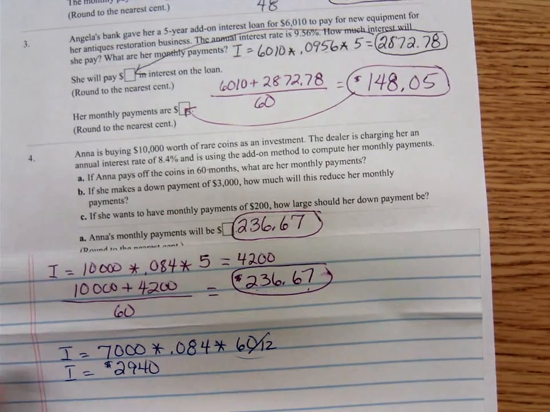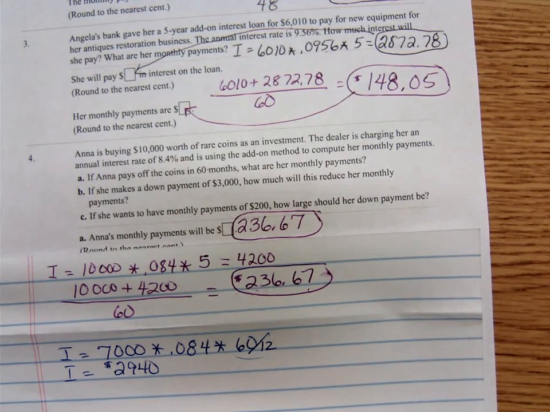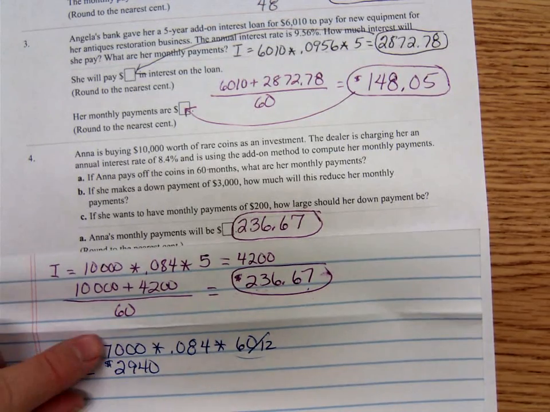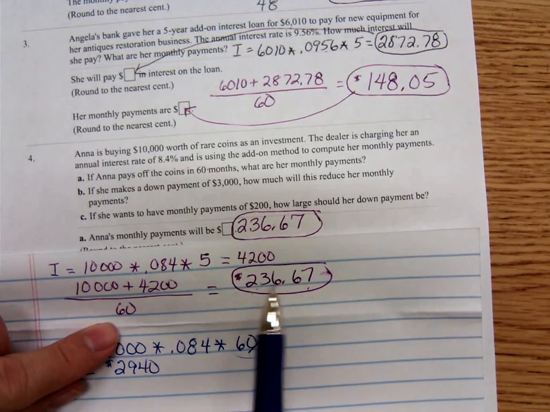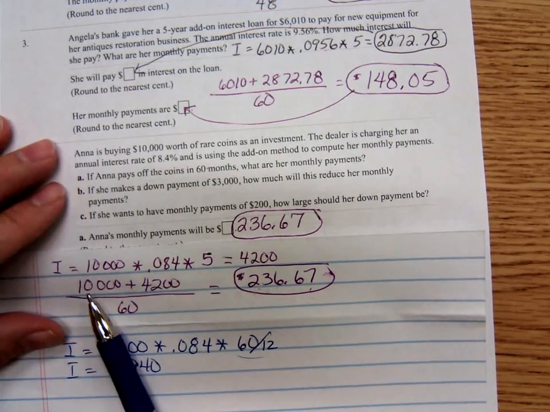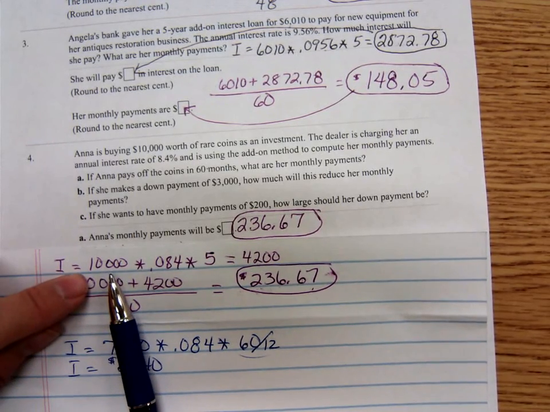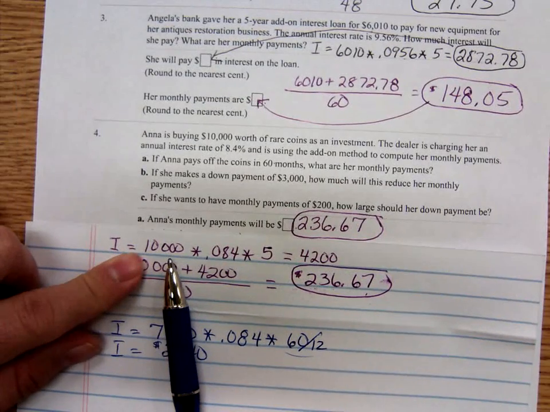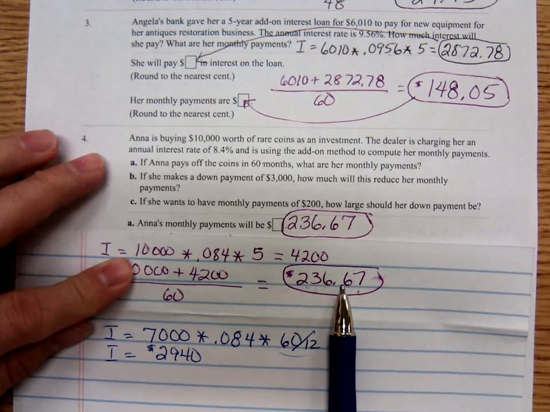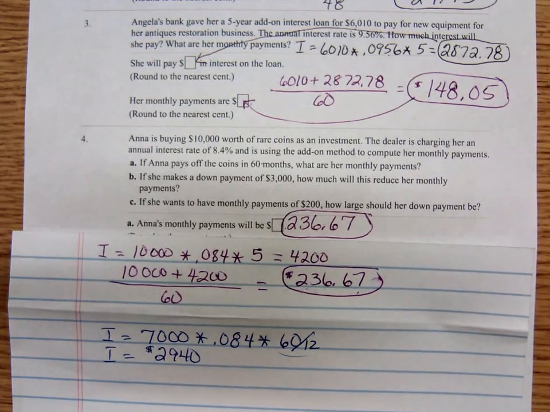You see, when she didn't make a down payment, when she was getting a loan for $10,000, her monthly payment was $236.67.